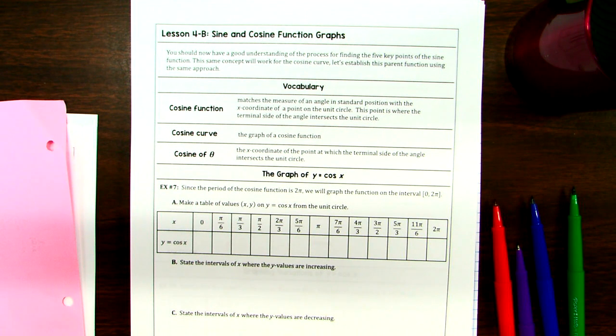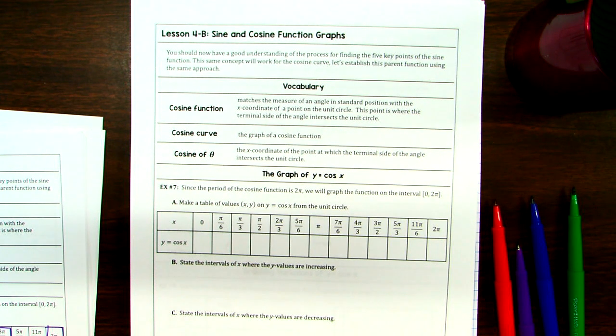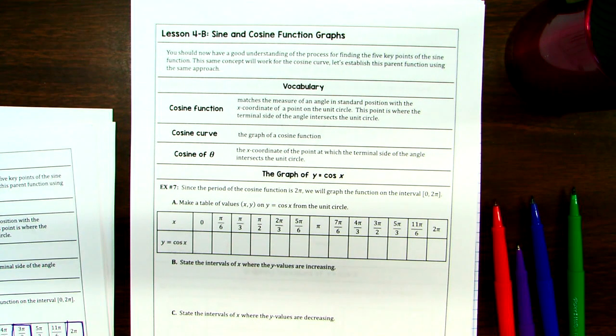Okay, so what we did on Friday was the graph of sine. Now we're doing the graph of cosine. Every single thing we learned on Friday is identical to what I'm going to do with you today, except the pattern of the points. The pattern for sine was middle, up, middle, down, middle. You have to memorize that. And today you're going to learn cosine's pattern, which is up, middle, down, middle, up. But we'll get to that.